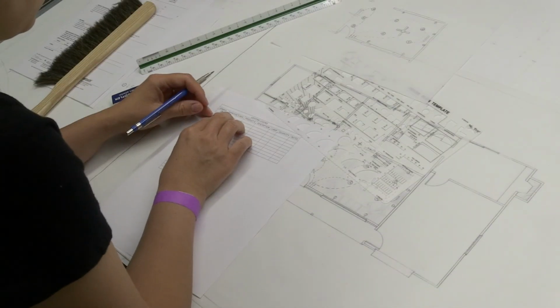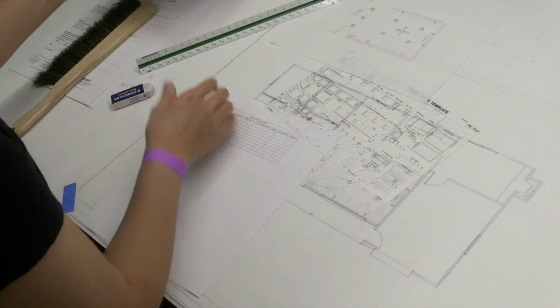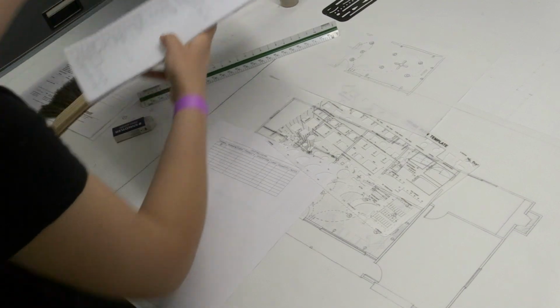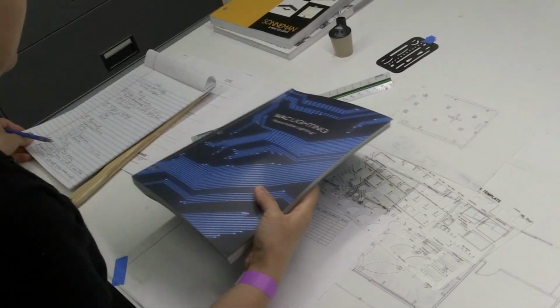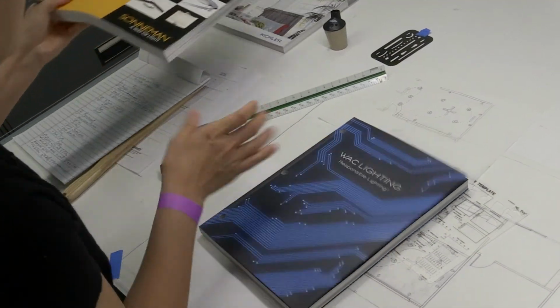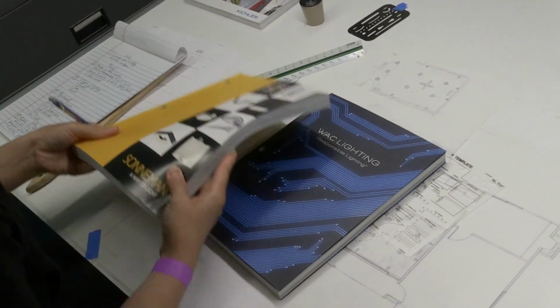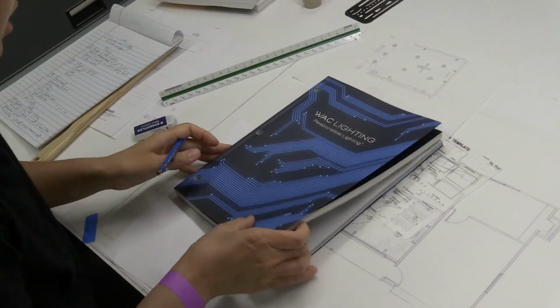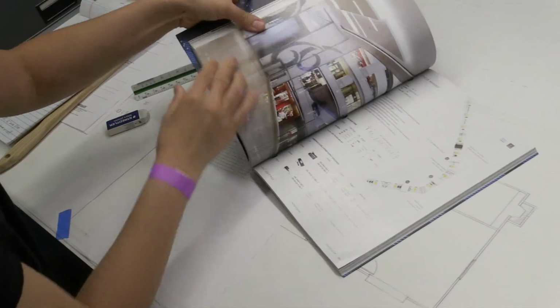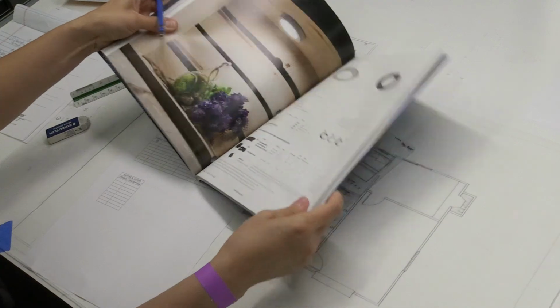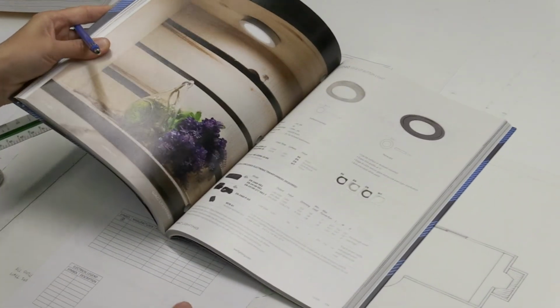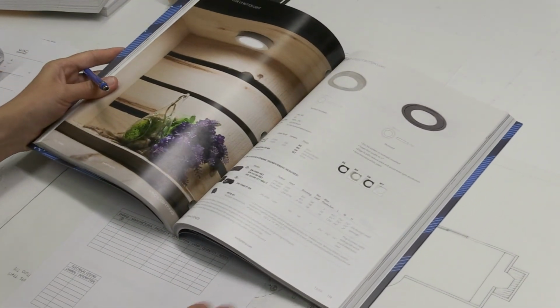And then you're gonna go to manufacturer. So let me show you the example. Over here I have WAC lighting, I have a Sonneman catalog, and also I have Kichler. So we're just gonna look at the WAC lighting. Let's just pick a random lighting. Okay, now we have here LED 90 edge lit button light.